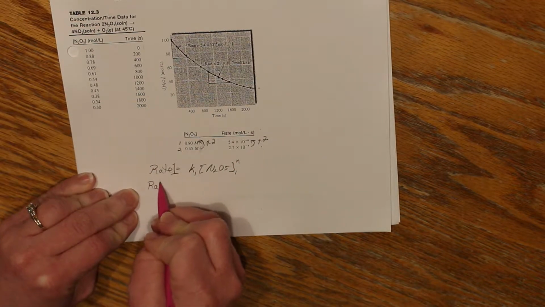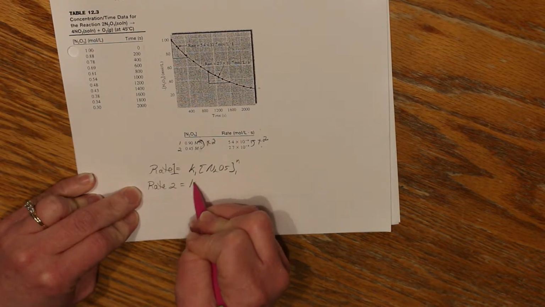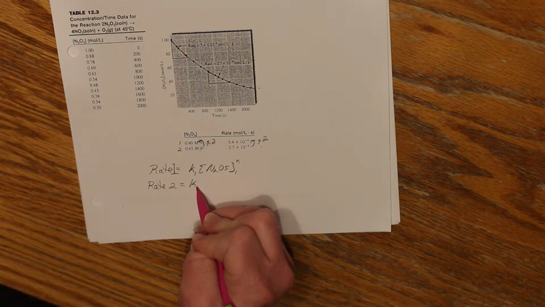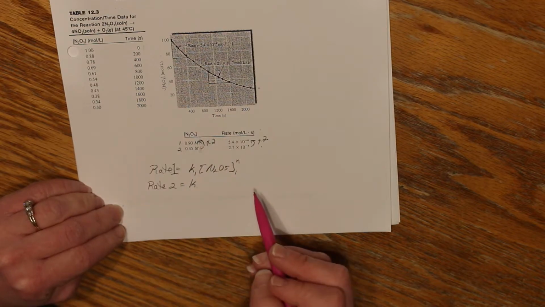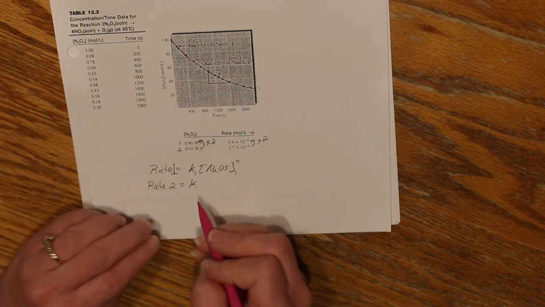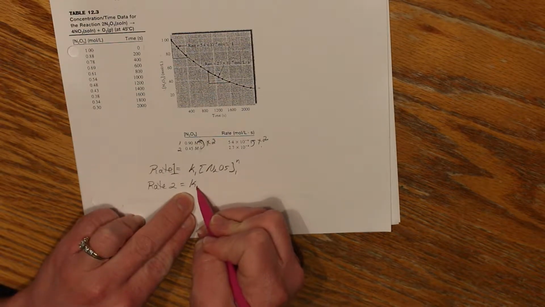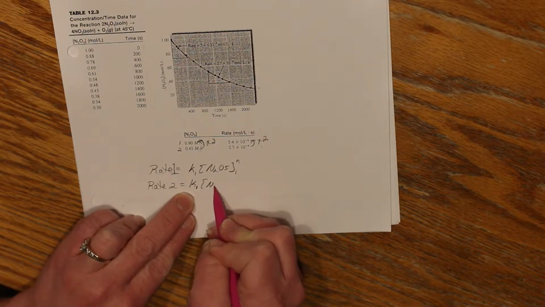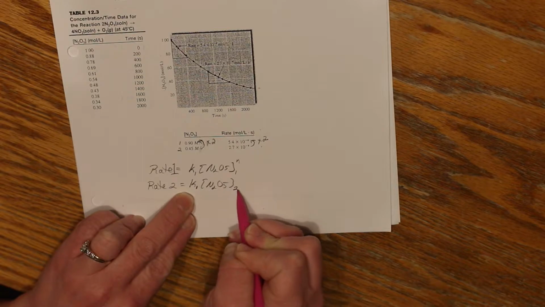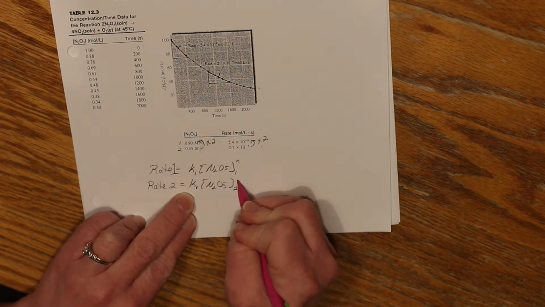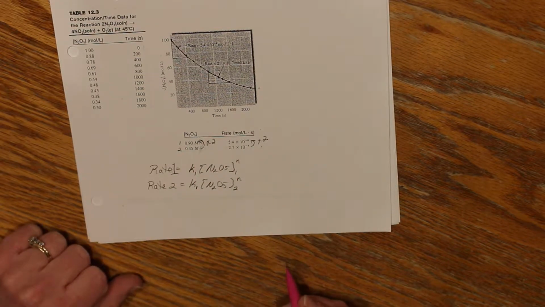And we have another trial, so the rate of 2 will equal the rate constant. It's the same reaction, happening at the same temperature, so actually these k's are the same. So I'm going to write k1. But we know that this is the second concentration at that trial times some exponent.